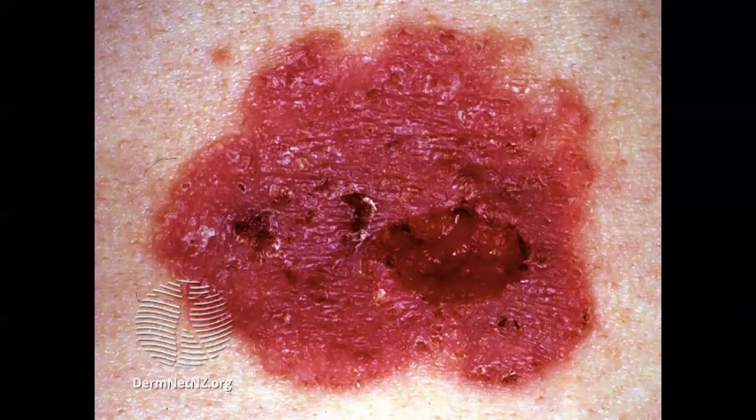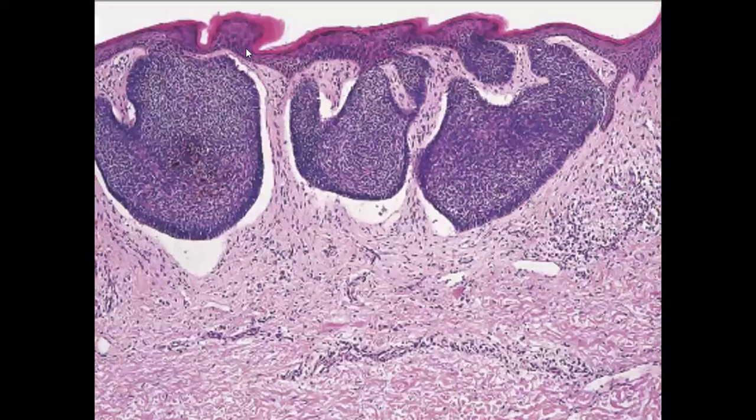Now, this solitary papillosquamous lesion is mainly seen on the face, and the diagnosis is superficial spreading basal cell carcinoma. On histopathology, there are atypical basaloid nests with retraction artifact, typically seen attached to the overlying epidermis.